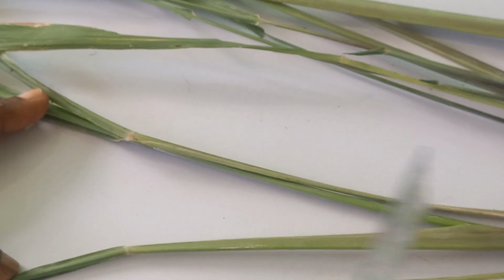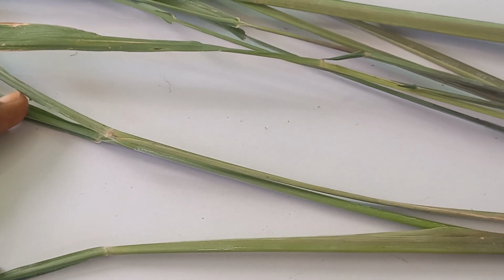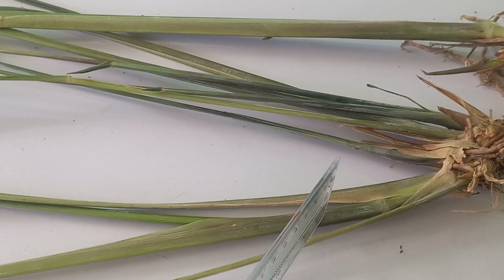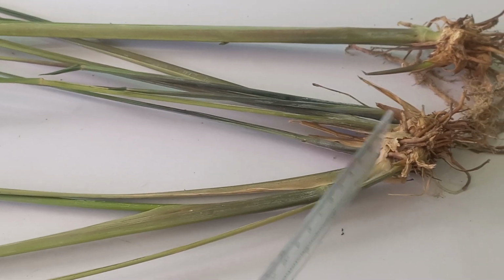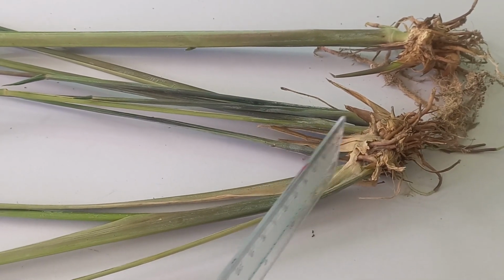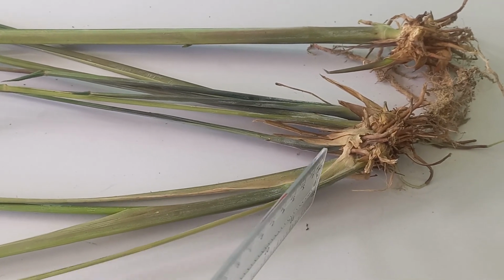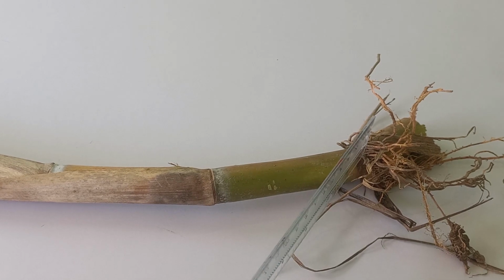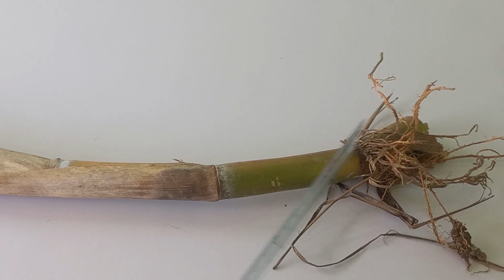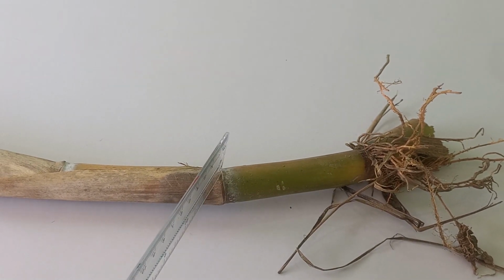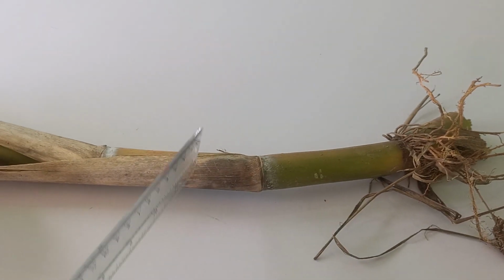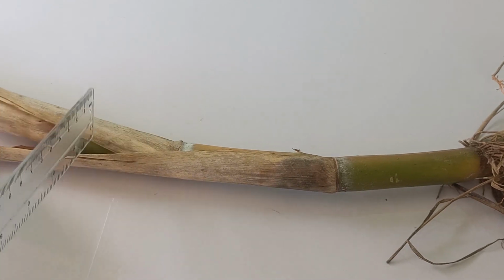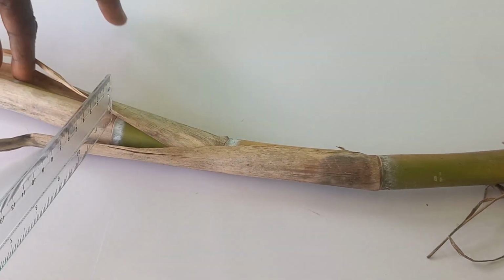All right. Now you can see that the node is protected by this leaf sheath. And then two older leaf sheaths also protect it, wrapping once around the node. So you can see this node clearly in the mature stem. This node is also there. This is an old leaf sheath, and this is a node. This is also a node.